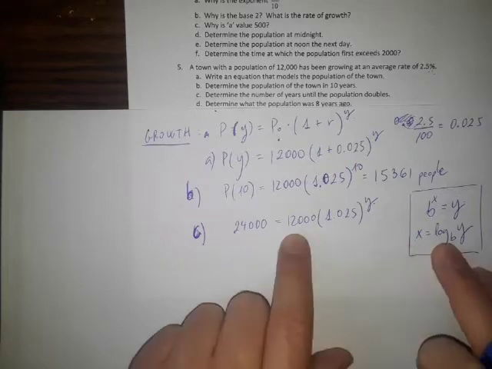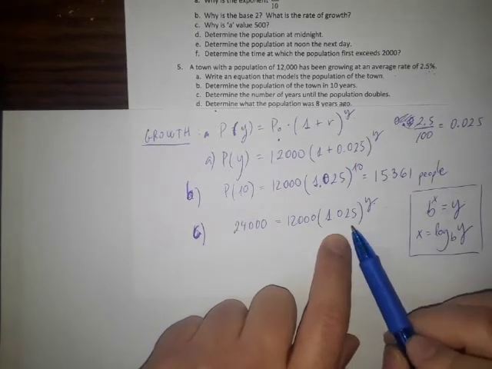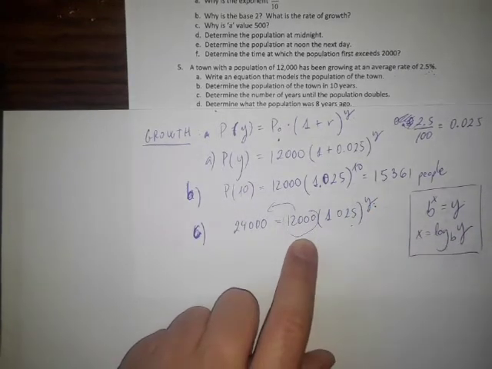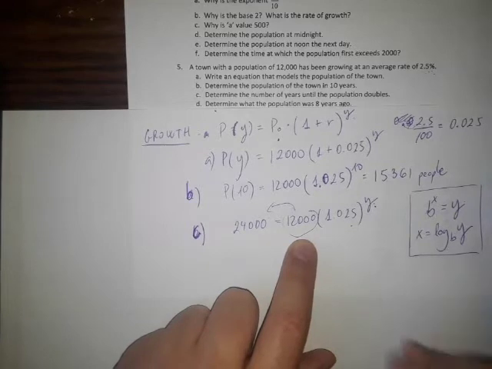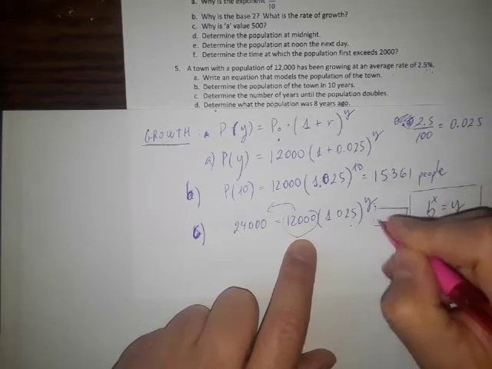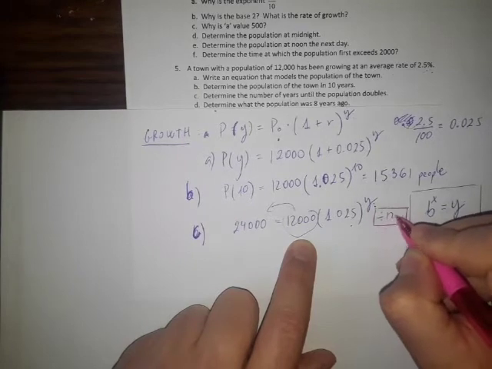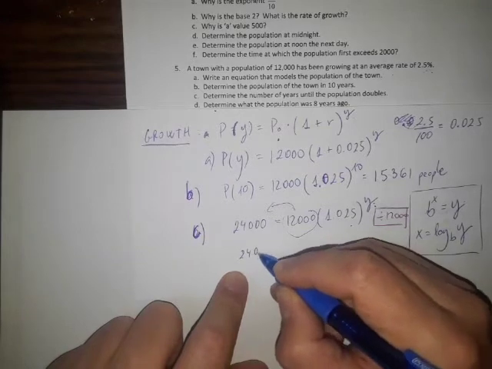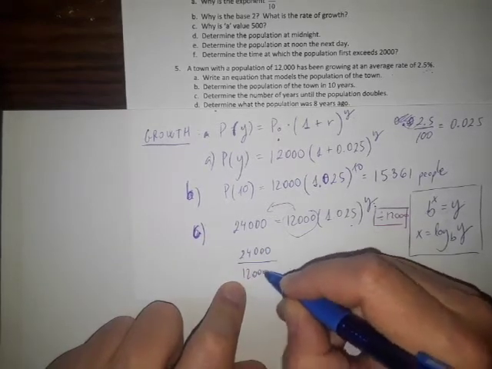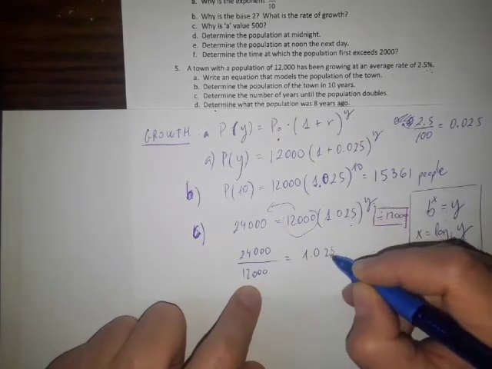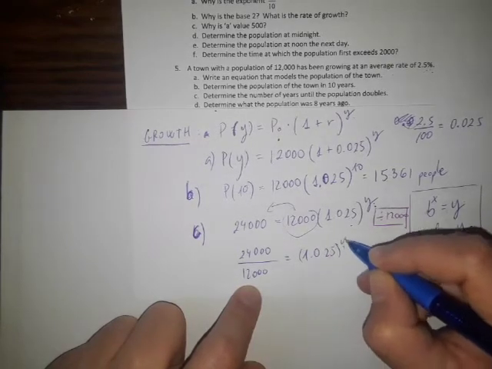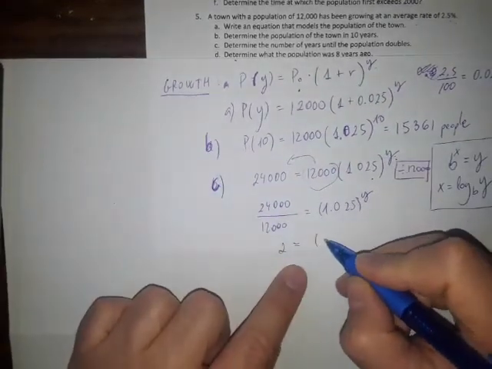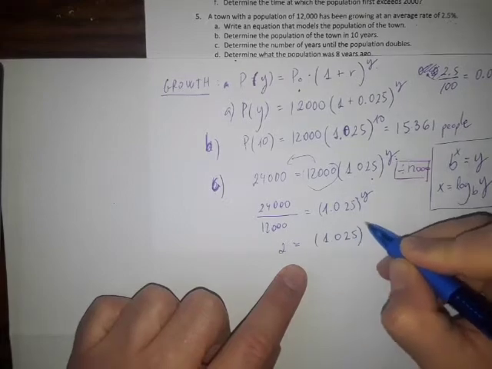So now, if we look here, we have the base and the exponent, but this is annoying us. This should go to the other side. How do we do this? We have to divide over 12,000. So that's the next operation. If we want to get rid of this 12,000, we have to divide over 12,000, right? And what we have is 24,000 over 12,000 equals 1.025 to the y. So you have 2 equals 1.025 to the y.